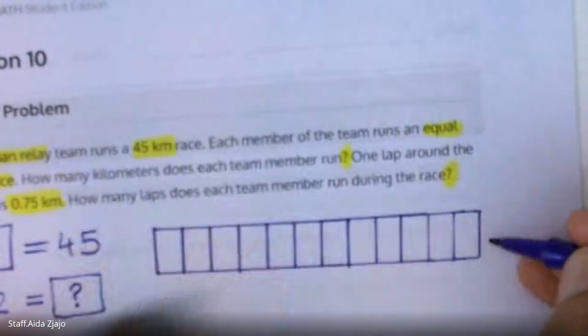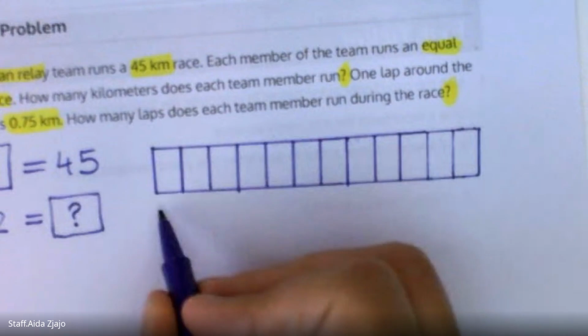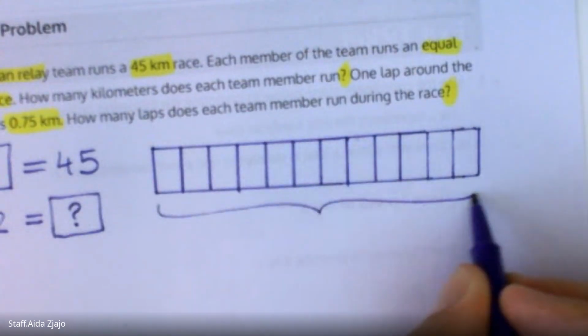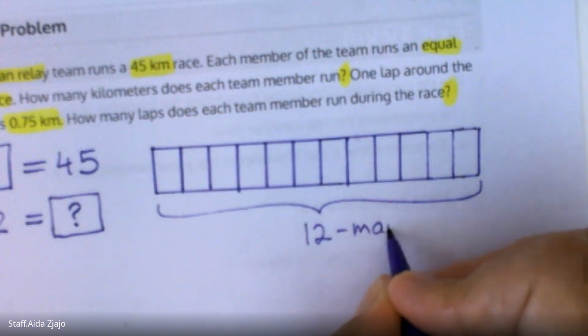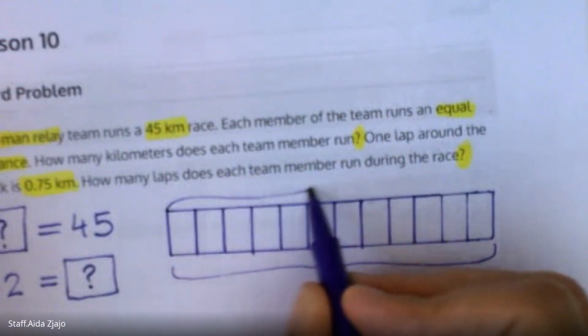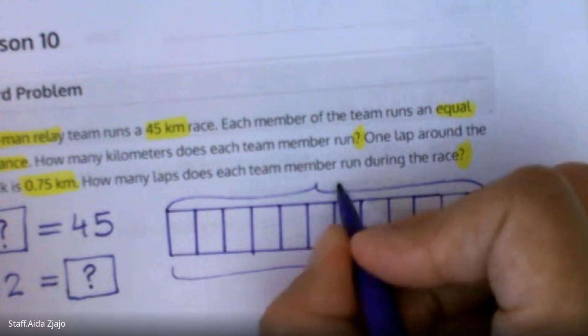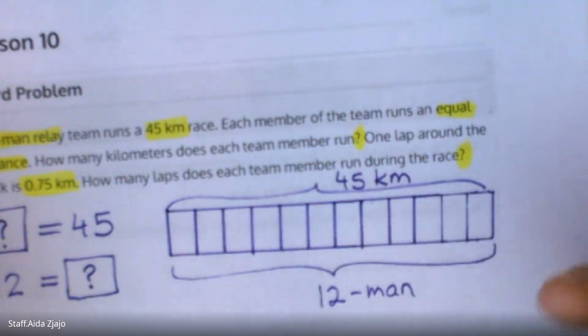So now this represents 12 men. Okay, they all run 45 kilometers.